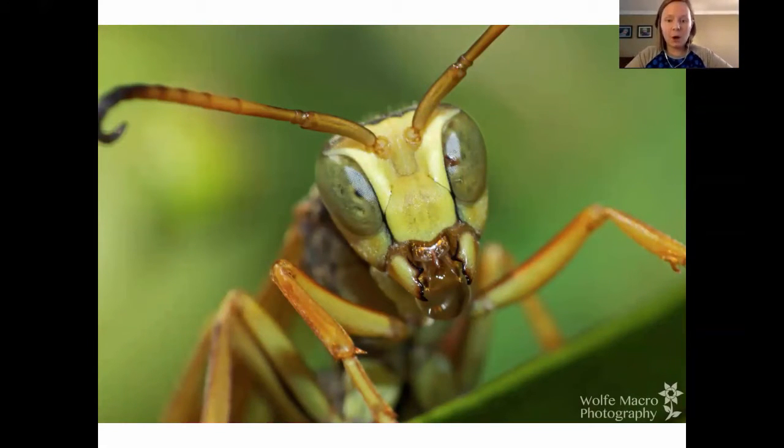This is a paper wasp. Again, you'll see those hot spots in the wasp's eyes right here where the flash went off. If you didn't know I used a flash, you might not even notice that. That might not even bother you.